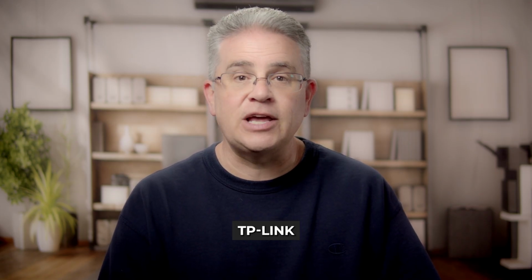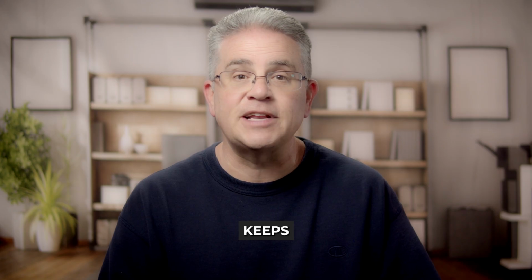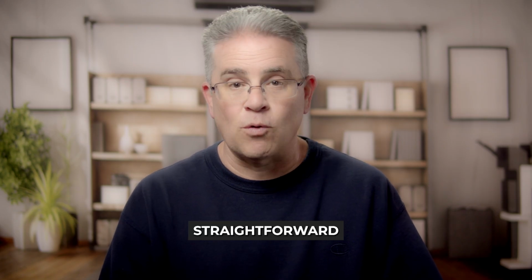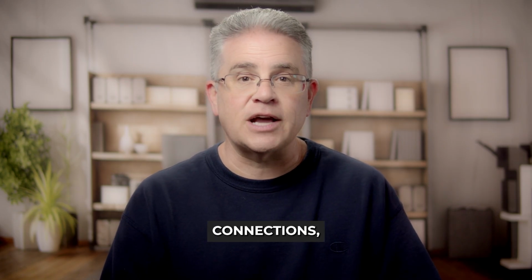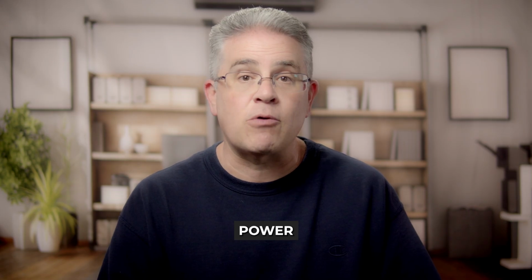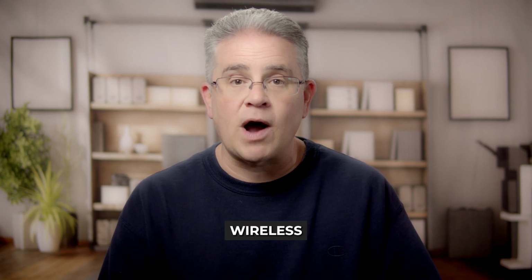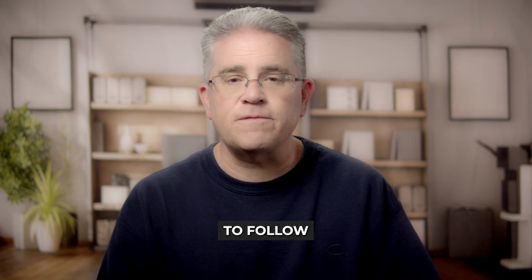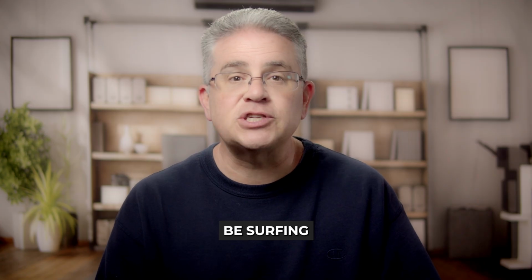So there you have it. Now you know how to fix TP-Link USB AC1300 keeps disconnecting with these straightforward strategies. Check your physical connections, update the drivers, adjust power management settings, optimize wireless settings, and if necessary, reinstall your adapter to keep your internet connection steady. Make sure to follow these steps carefully, and you'll be surfing the web without interruption in no time.